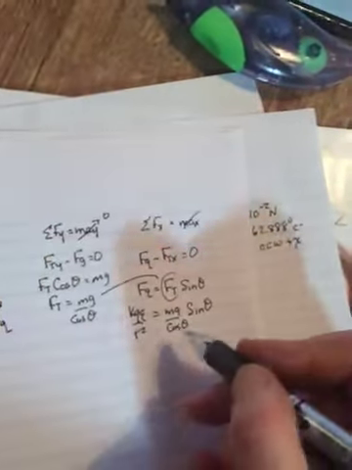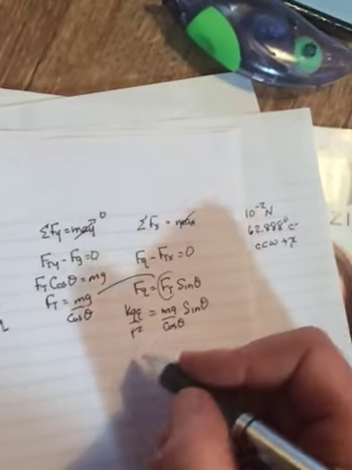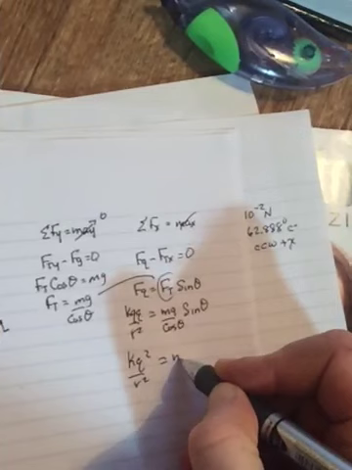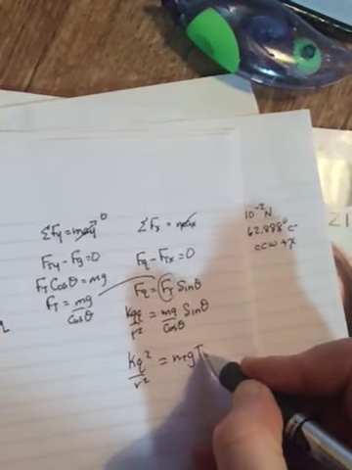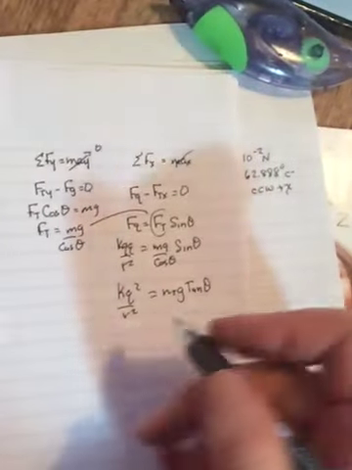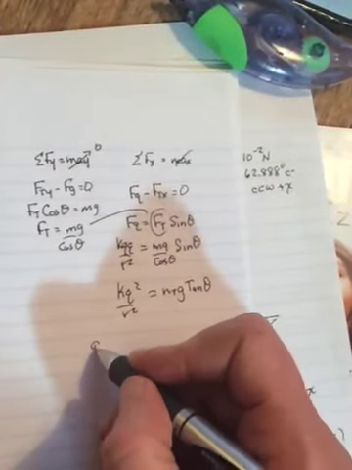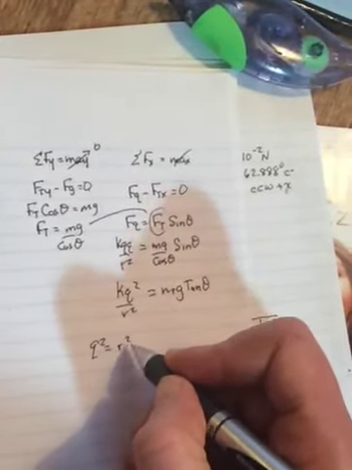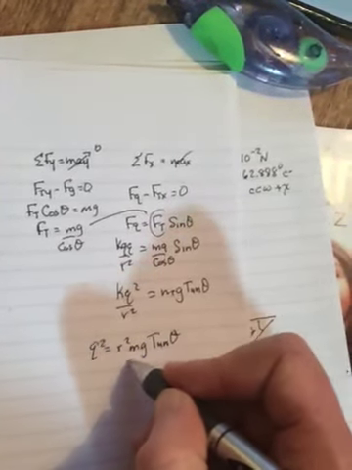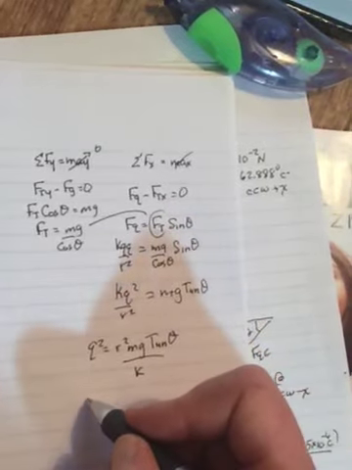Okay? This is going to be q squared, so kq squared over r squared. This is going to be mg tan theta. I'm solving for q squared, multiply by r squared, divide by k. So q squared will equal r squared mg tan theta over k. And now fill your numbers in.